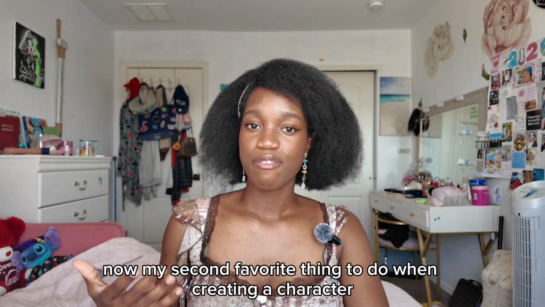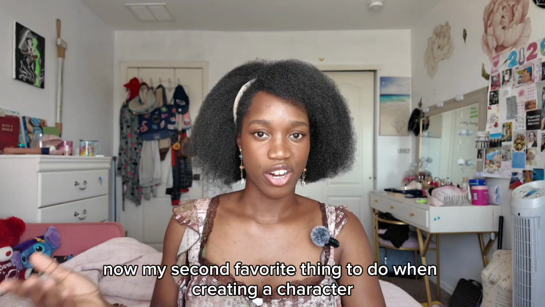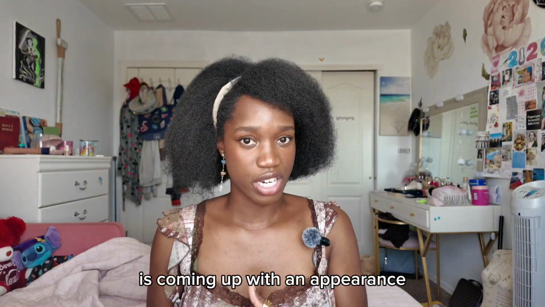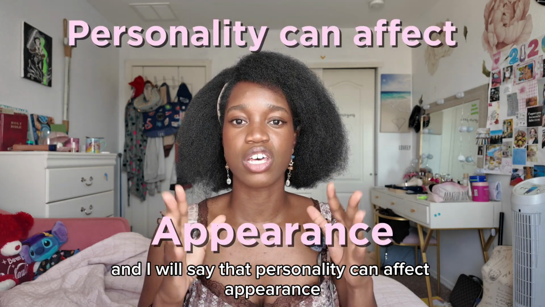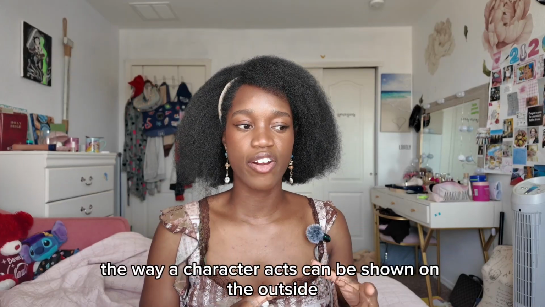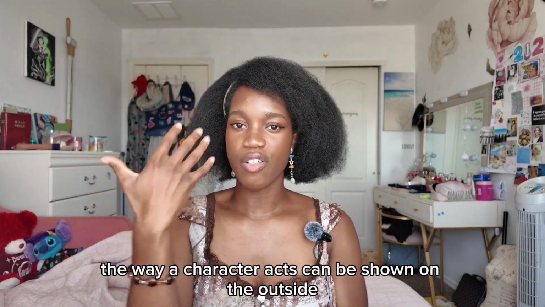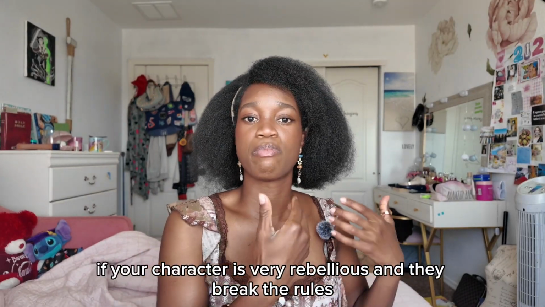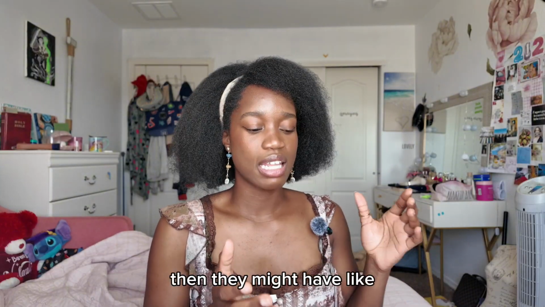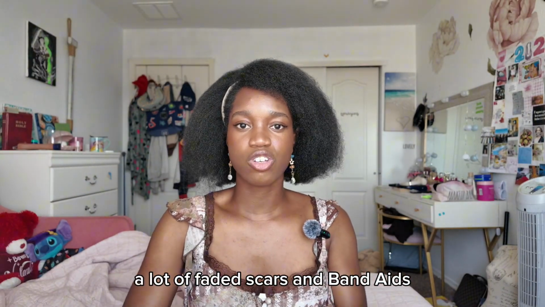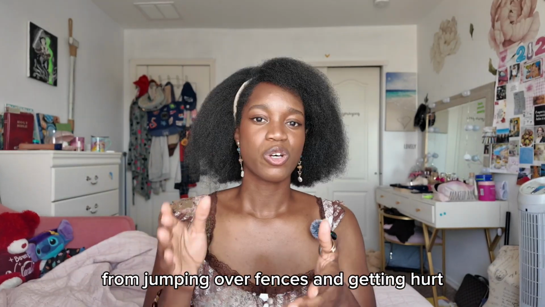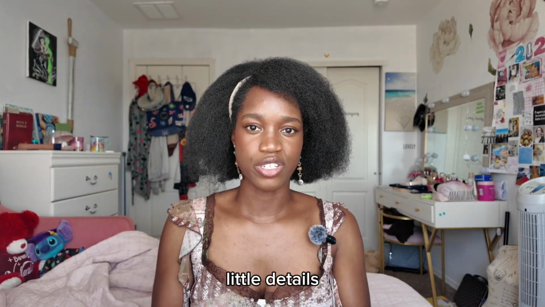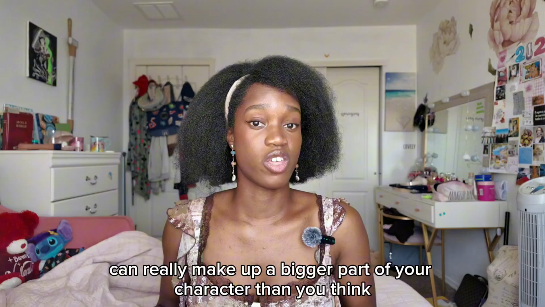Now, my second favorite thing to do when creating a character is coming up with an appearance. And I will say that personality can affect appearance a lot more than you think. The way a character acts can be shown on the outside. If your character is very rebellious and they break the rules, then they might have a lot of faded scars and band-aids from jumping over fences and getting hurt. So little details can really make up a bigger part of your character than you think.